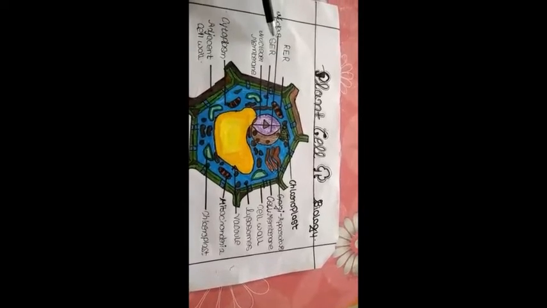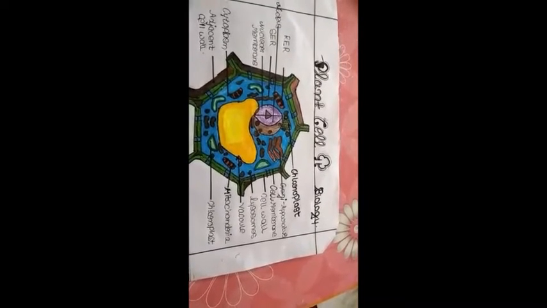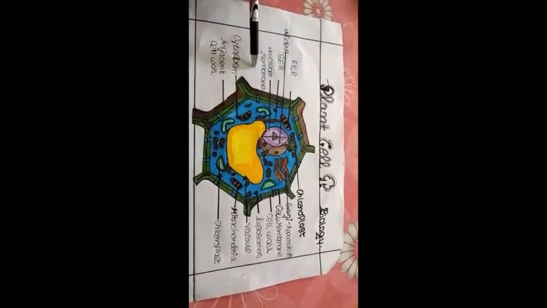Now next one is SER, smooth endoplasmic reticulum. Smooth endoplasmic reticulum looks like a tube. It is responsible for storage and metabolism of calcium within the cell. Now next is the nuclear membrane. The nucleus has a double-layered covering called the nuclear membrane.